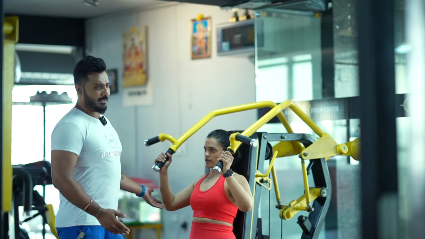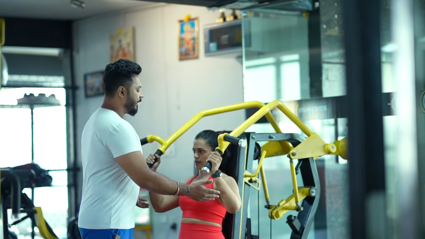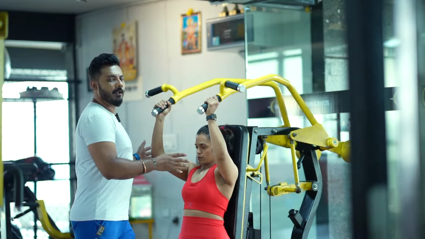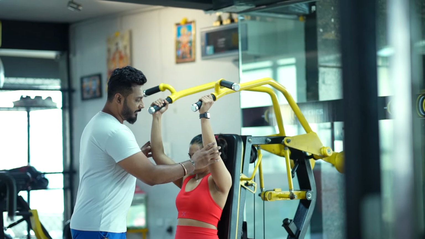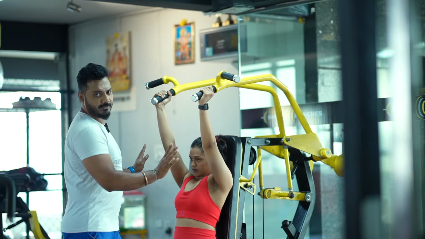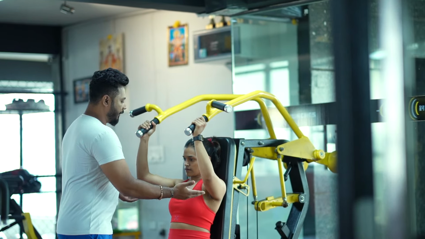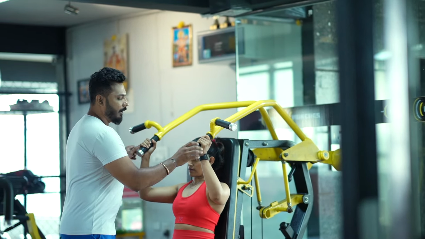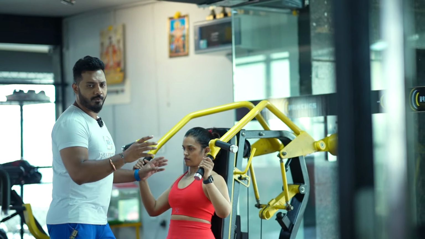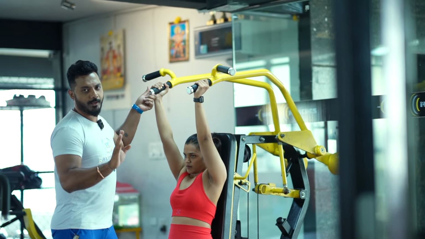So, the particular exercise we are doing today is called the shoulder press, machine shoulder press. The right form and technique to do a shoulder press is to always keep your elbows softer, not hard. Do not do this. Always keep your elbows softer and only bring it down to your chin level, not below this. Okay. So the load is more on the shoulder joint when you take it down, and the load is more on your elbow joint when you take it too high.